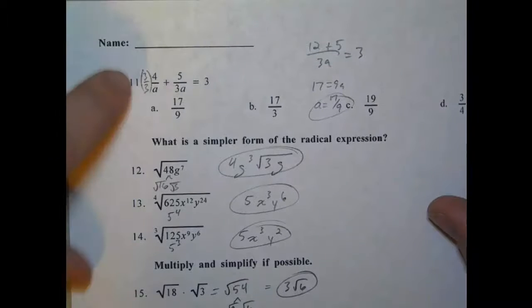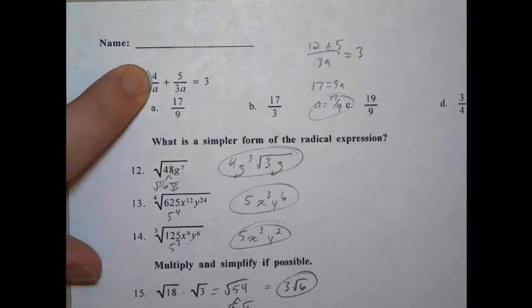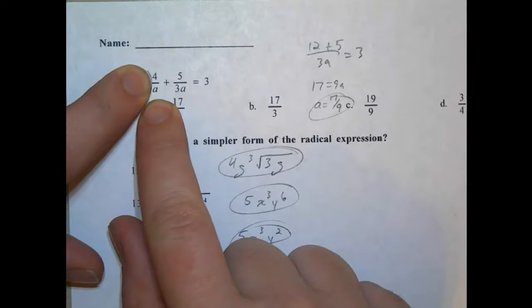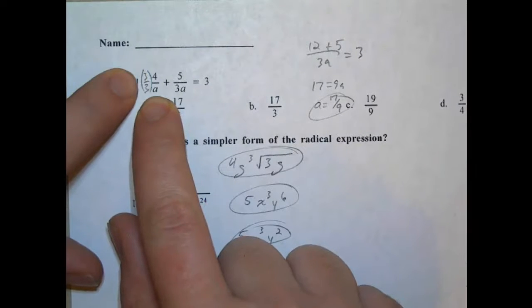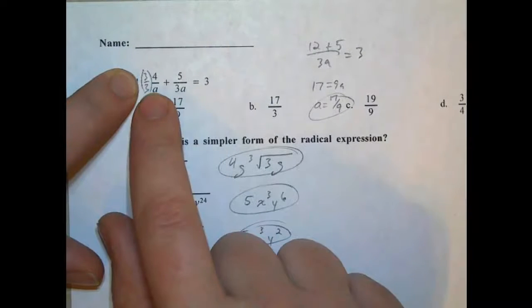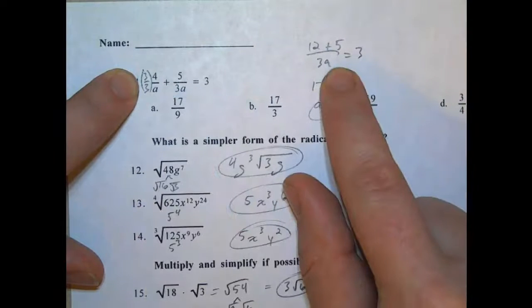All right, here's 11 through 20. So our original equation in 11 is 4 over a plus 5 over 3a equals 3. So with these two things, these need a common denominator in order to add them together. So what I did is I multiplied this one by 3 over 3. So that got me 12 over 3a. And then once I have the common denominator, I can combine these into the same fraction over here.